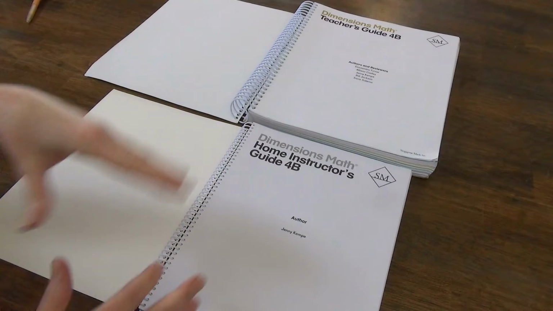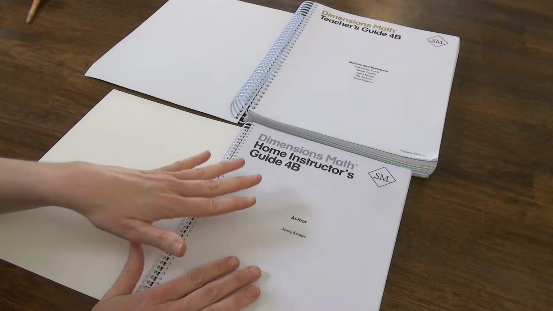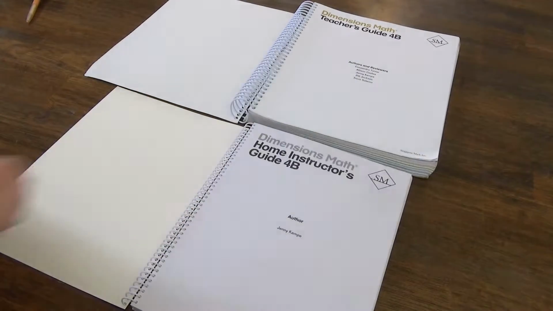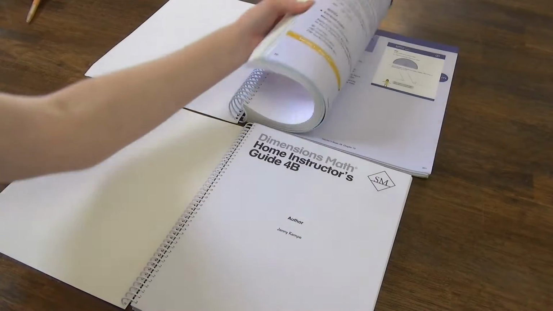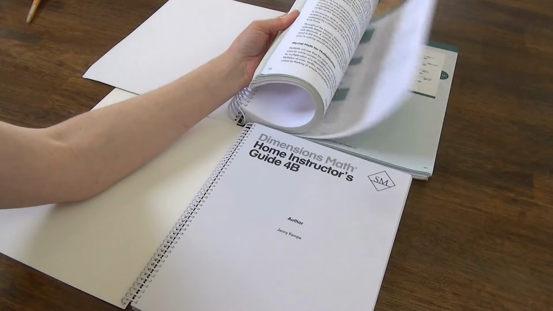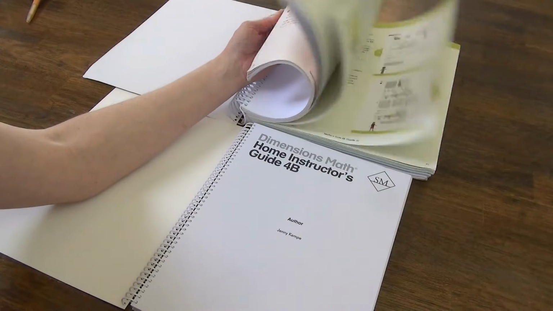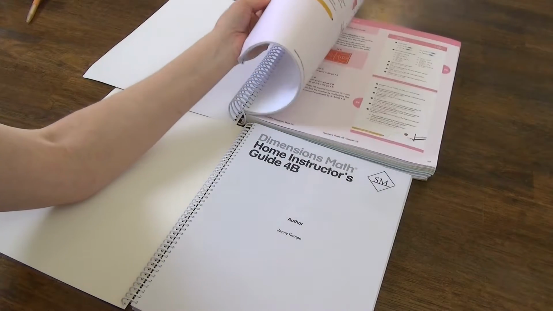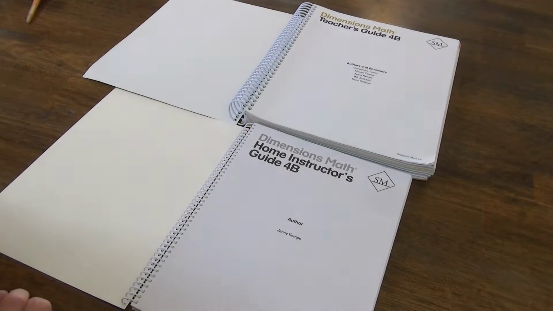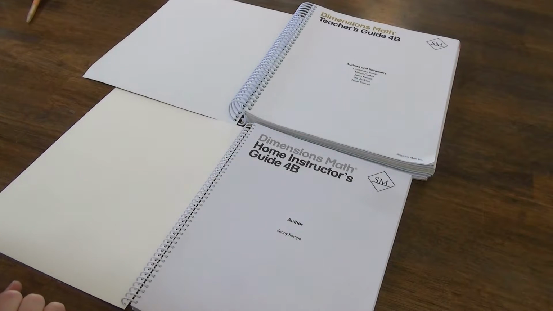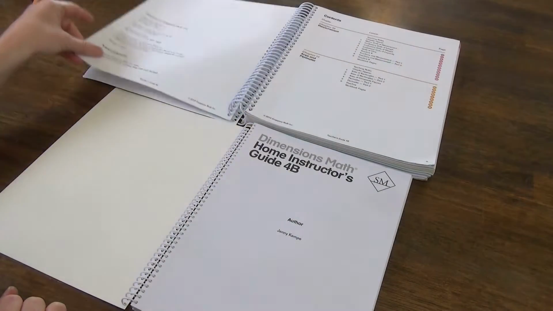Another huge difference is the Home Instructor's Guide is going to be all black and white. Okay, there is no color in this thing. And your Dimensions Math is going to have lots of color. The pages are going to be colored. You're going to have those colored student pages. They're going to be color-coded for their chapters. Lots of colors. Colors aren't your thing? This could be great for you. Some people may feel really overwhelmed with all the brightness and the colors.